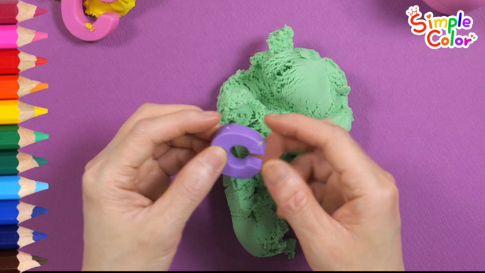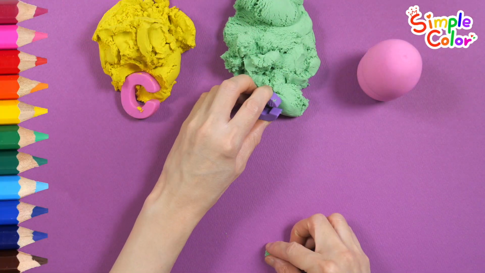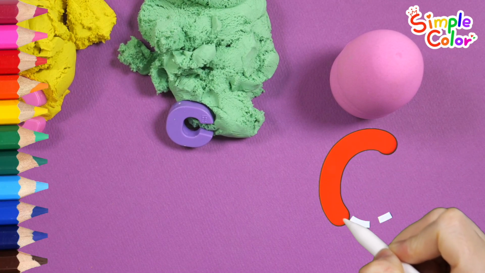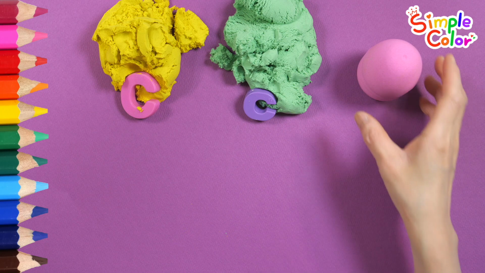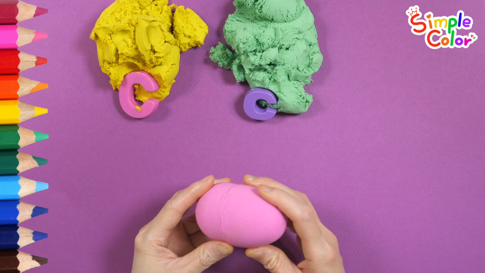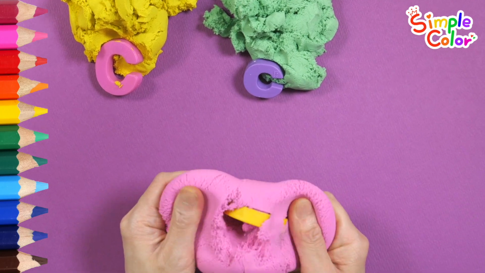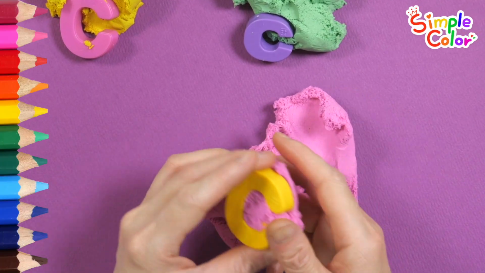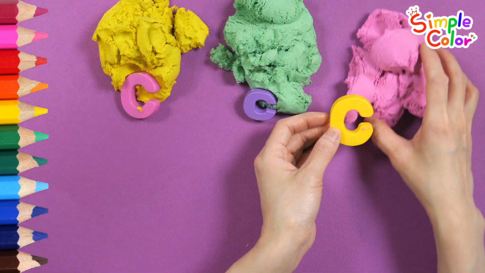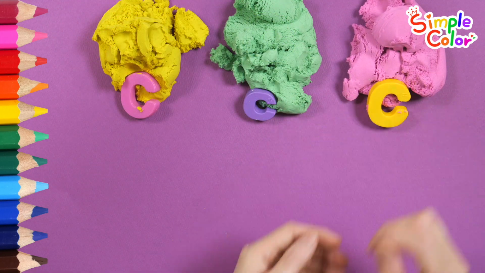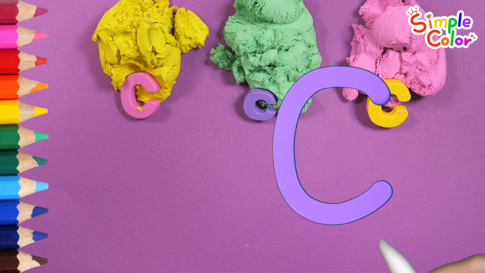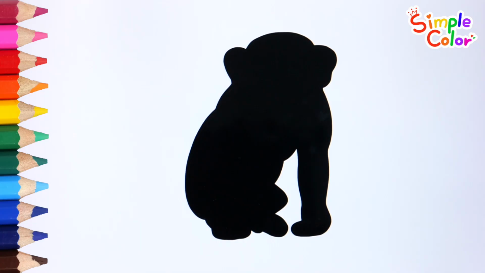There is a lowercase c, lowercase c. What will be in it this time? It is an uppercase C. Once again, write C along the dotted line. Uppercase C. Good job. Guess what lies behind the shadows?